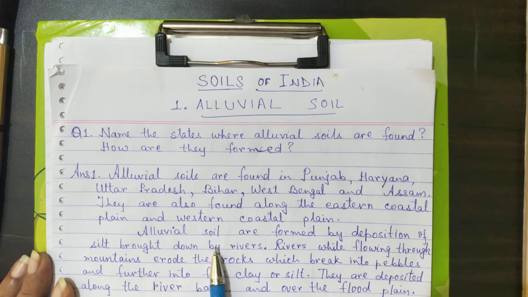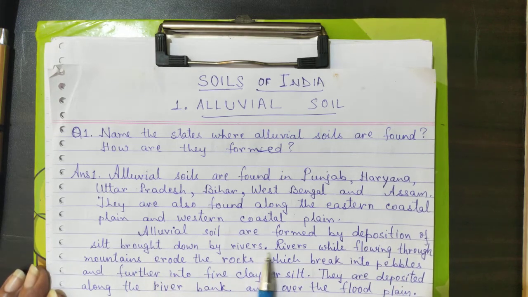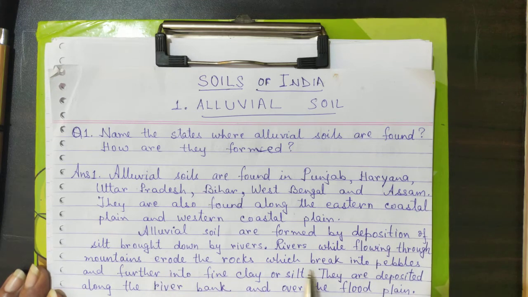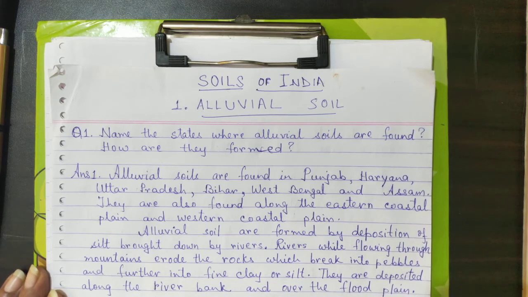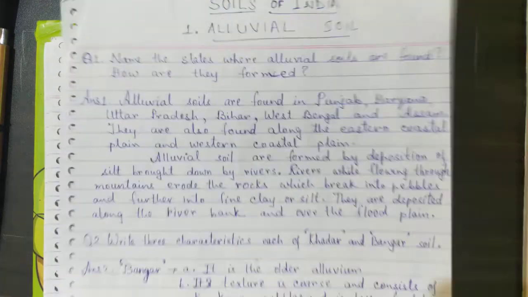How are alluvial soils formed? Alluvial soils are formed by deposition of silt brought down by the rivers. Rivers, while flowing through mountains, erode the soil, which breaks into pebbles and further into fine clay or silt. They are deposited along the river bank and over the floodplain. So this is about how the soils are formed.